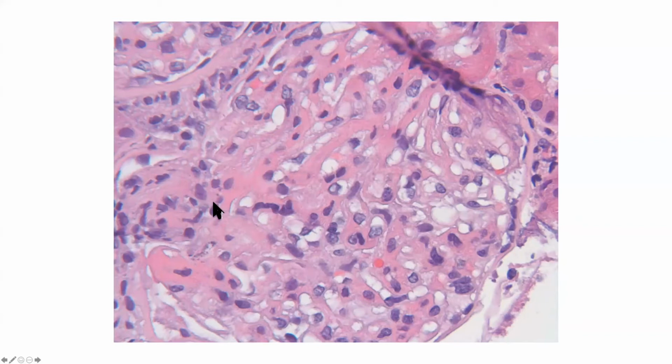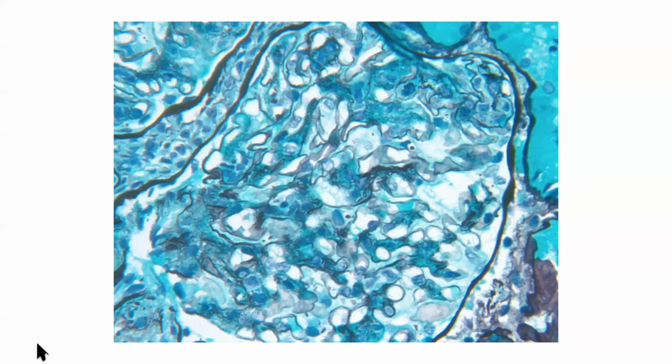That's a good example of a segmental necrotizing lesion. As you said, there's necrosis and karyorrhectic debris and some proliferation of cells. So segmental fibrinoid necrosis with the karyorrhectic debris. Only 1 out of 20 glomeruli had this lesion.